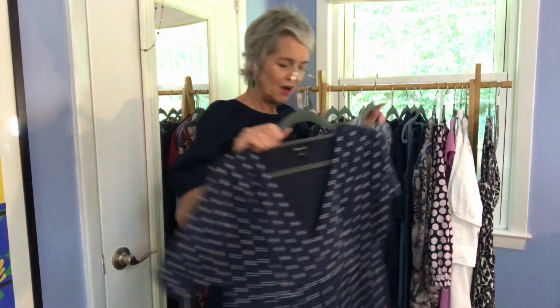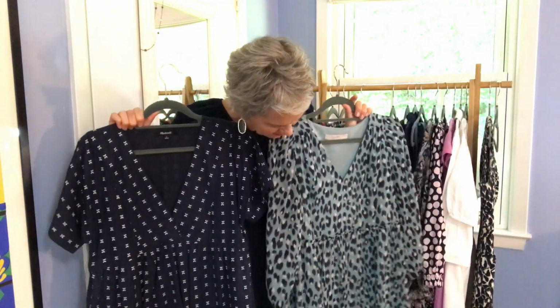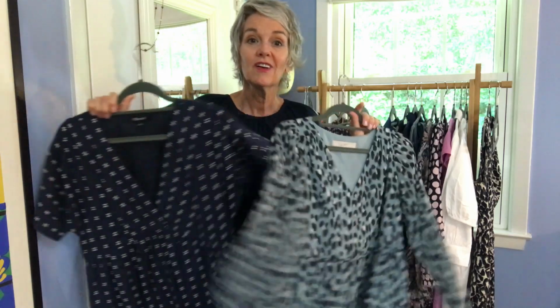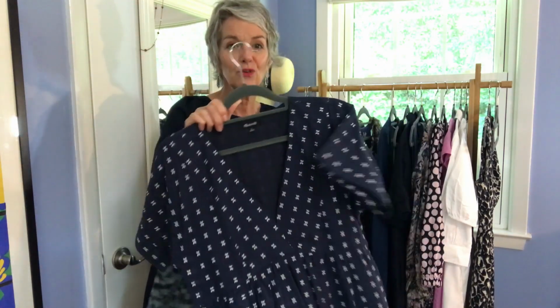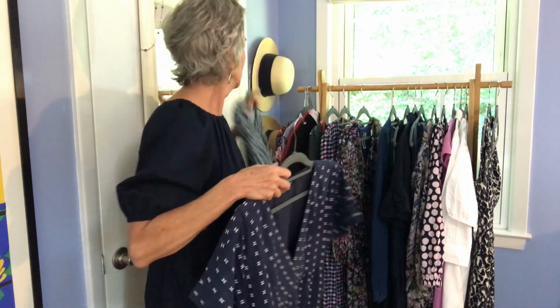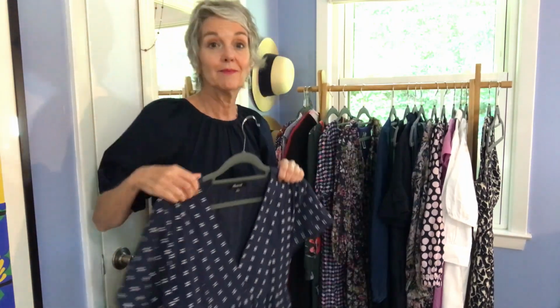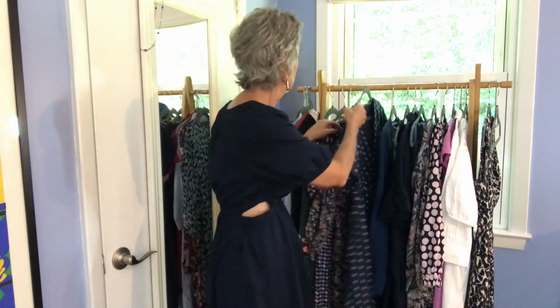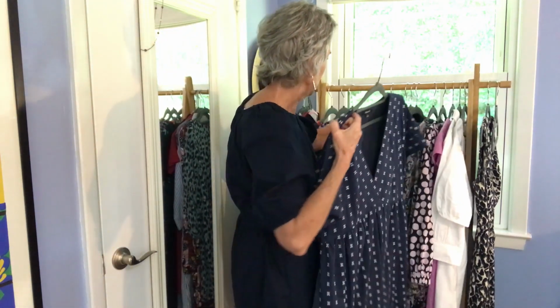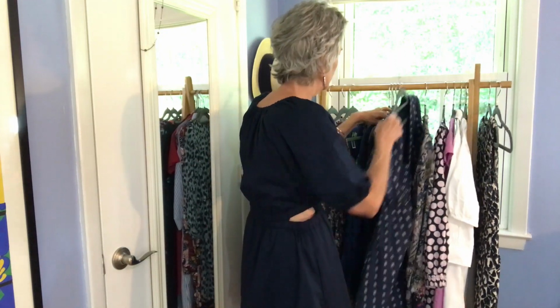These two are similar in shape and length and the time I would grab them. This one is dressier, this one is more casual. My life now skews more casual. All right, I'm just gonna let it go. That's one I may regret, but you know what, it's okay. It is okay. So let me put this back where it goes.